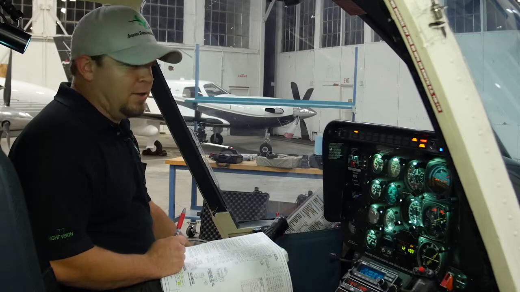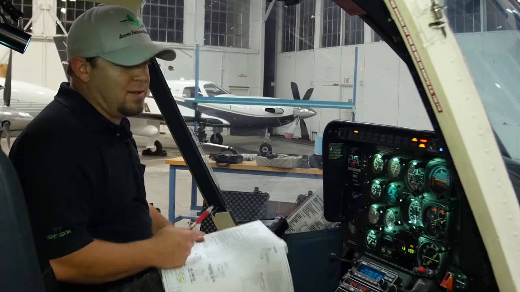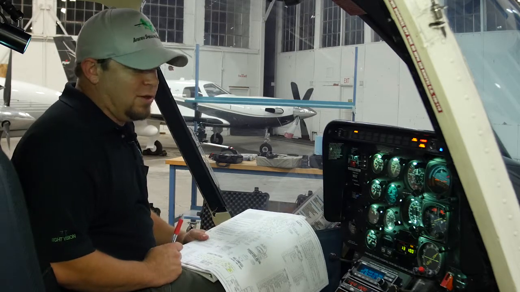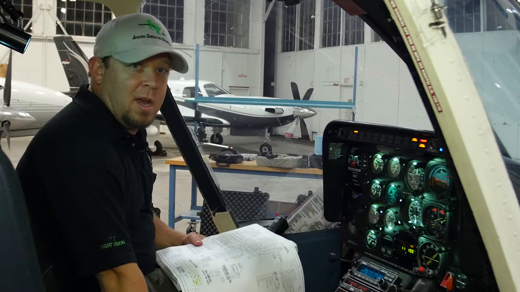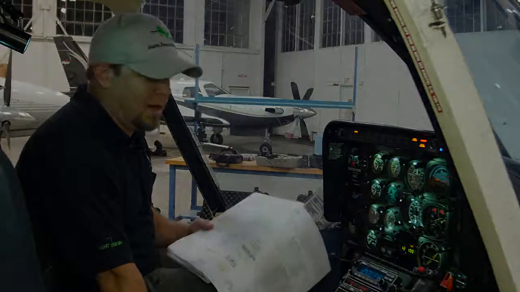It's very important to do this conformity inspection at an annual basis at a minimum. What you're doing is you're verifying that the system is working correctly and is also in conformance with the drawings and the aircraft matches the drawings.